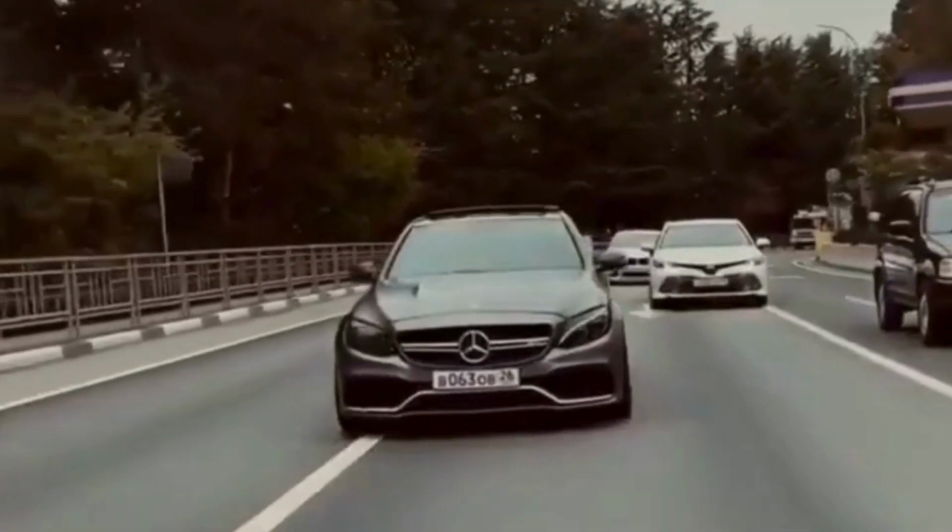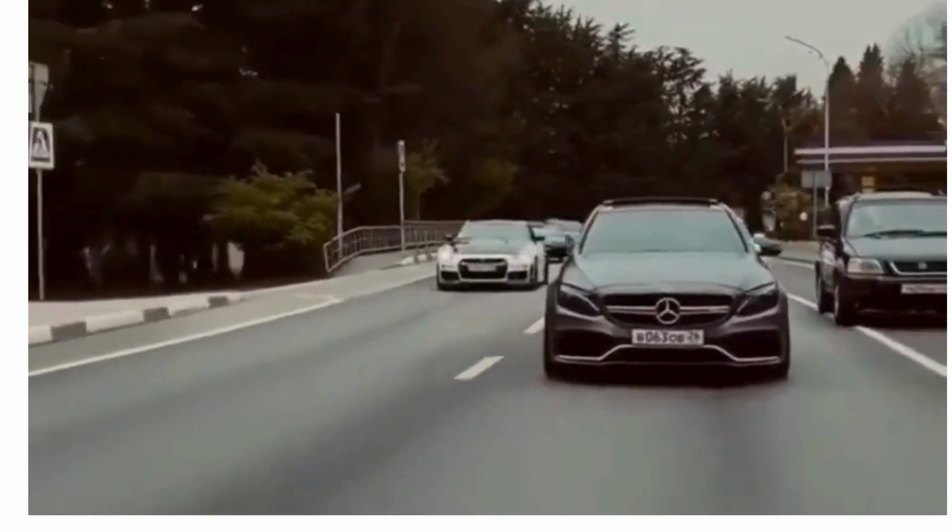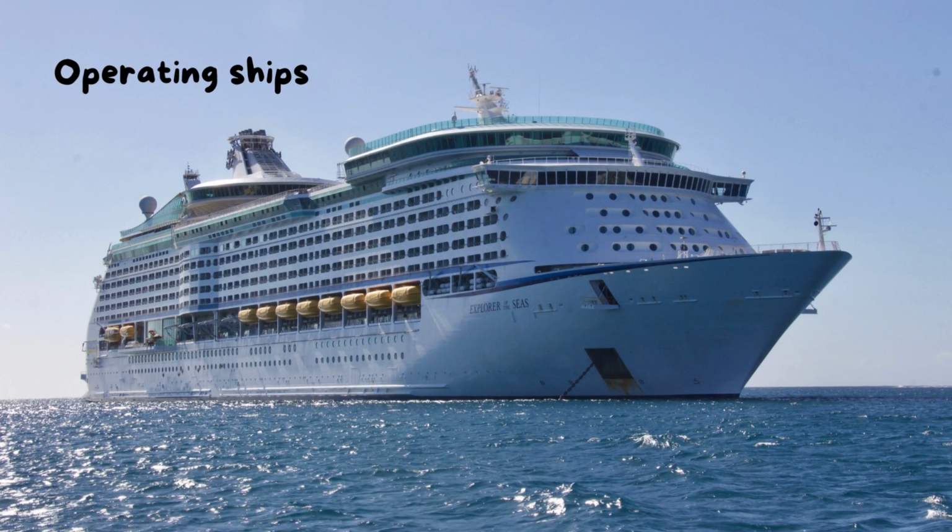And also this happens in a car, in a ship, or any vehicle. So here is one use for the fossil fuels, that's very important.